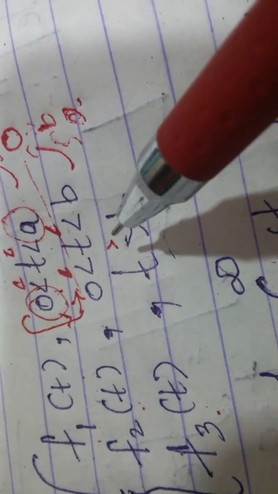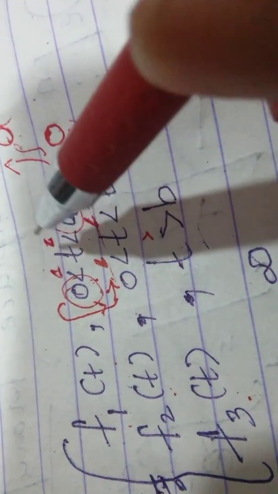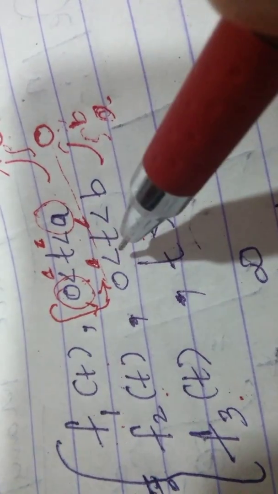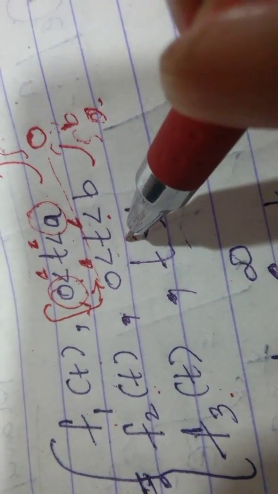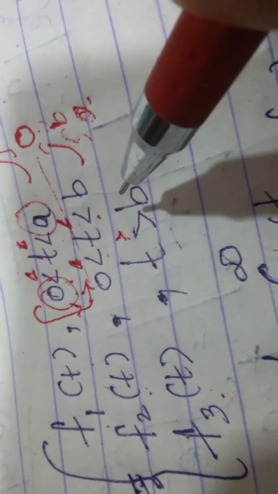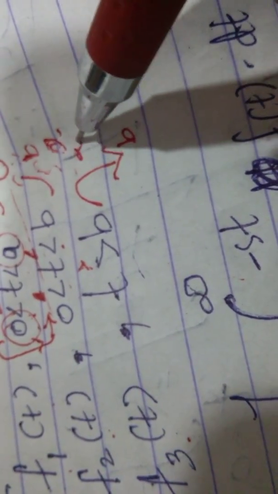Now comes the different issue. See, here it was less than, here also less than, but this one is looking very different. This is greater than. So this will be interesting. You will take this one down, that will become b here, but here it will be infinity.